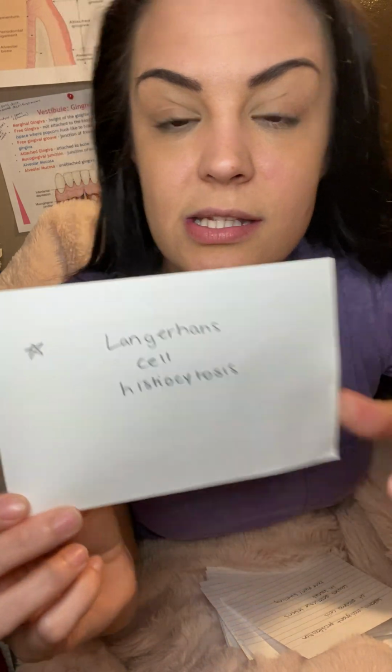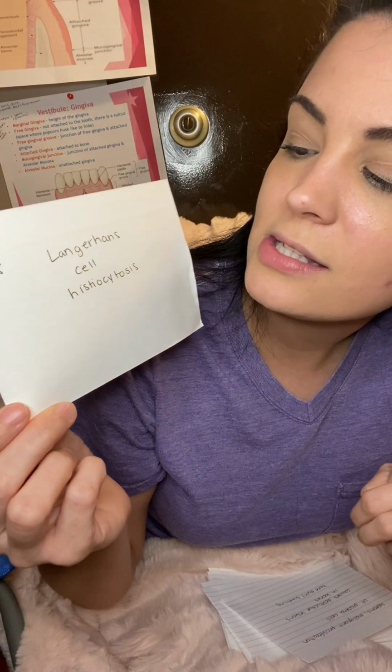But this is Langerhans cell histiocytosis. It is a Langerhans cell disease, a group of rare disorders characterized by presence of histiocyte-like cysts and eosinophils.